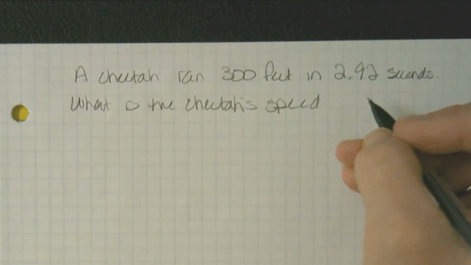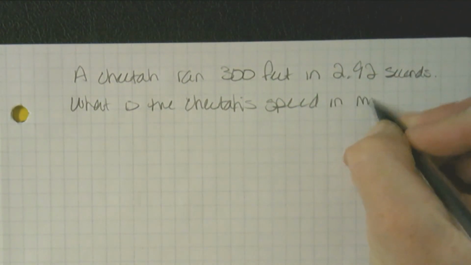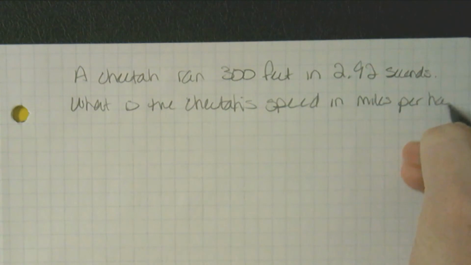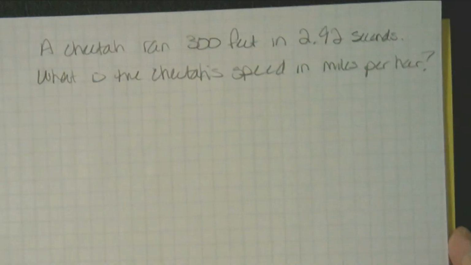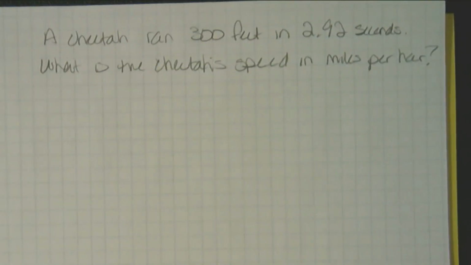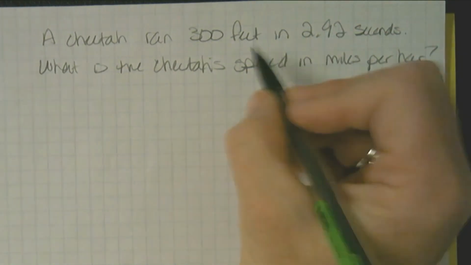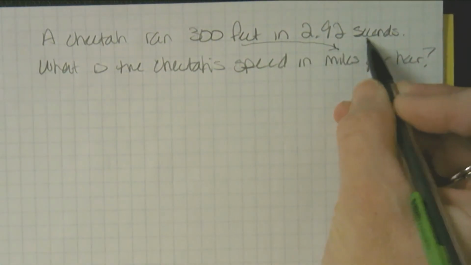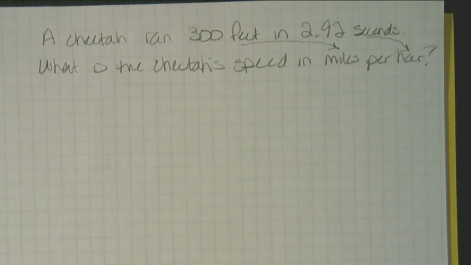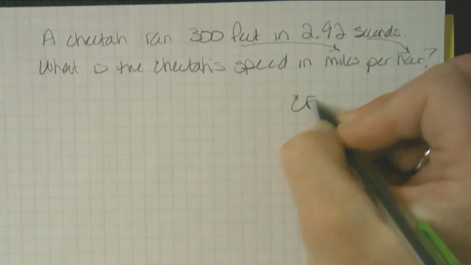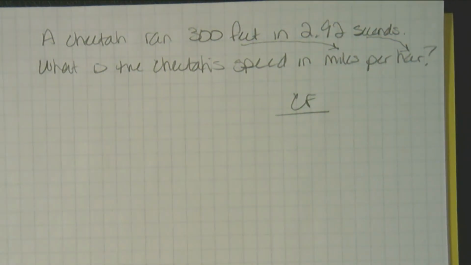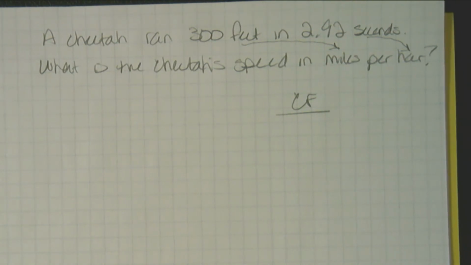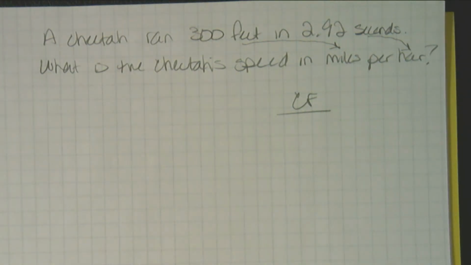So what is the cheetah's speed in miles per hour? This one is a little bit more involved because I have to change feet to miles and I have to change seconds to hours. So now I have units in the numerator that I'm changing and units in the denominator that I'm changing. All right, so let's think about our conversion factor work. What is the relationship between feet and miles?